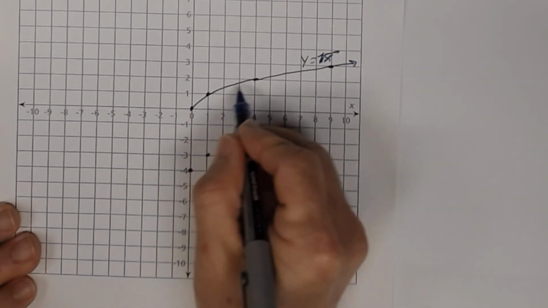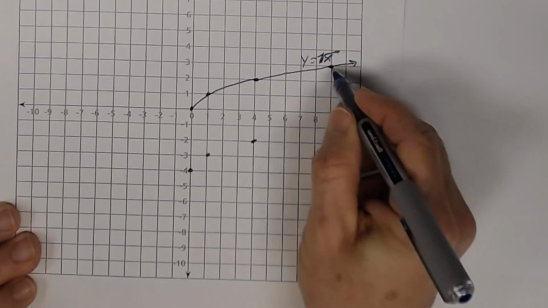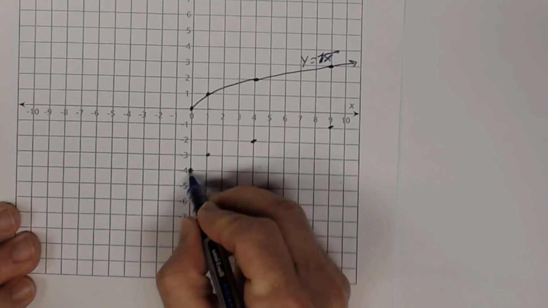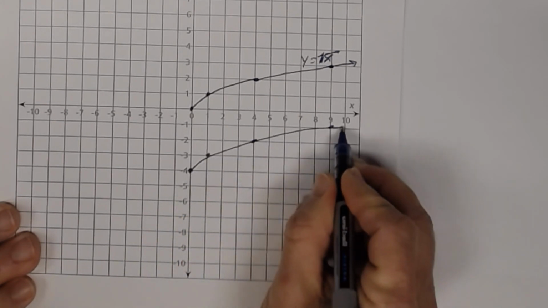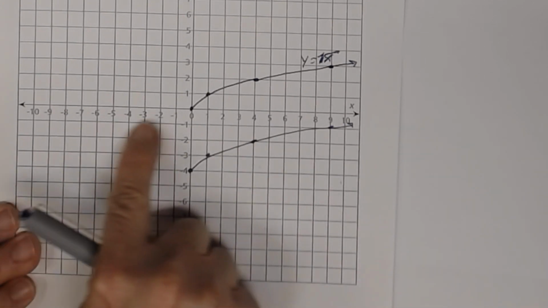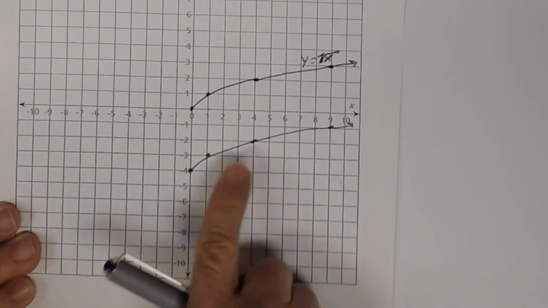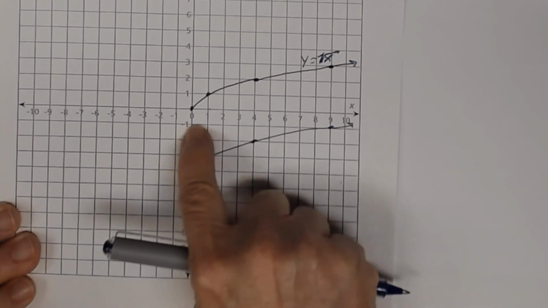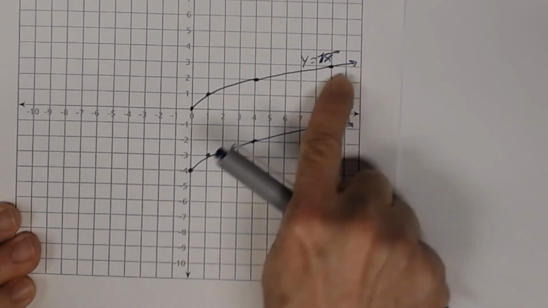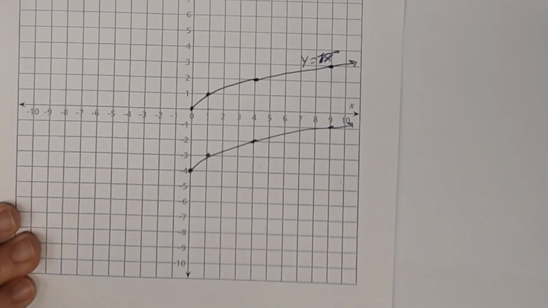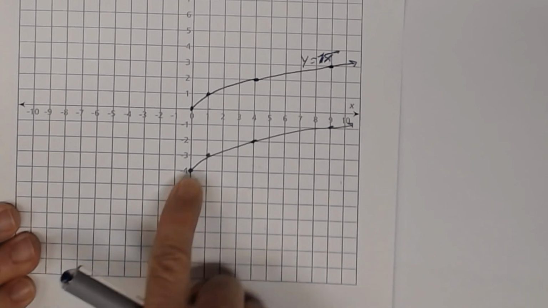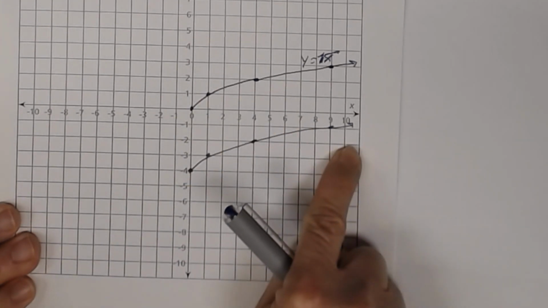Remember, 1, 2, 3, 4. So go down 4 here. 1, 2, 3, 4. And now draw your graph. It's got to be the same shape like this. Whenever you have a horizontal translation or a vertical translation, the shape looks exactly the same.